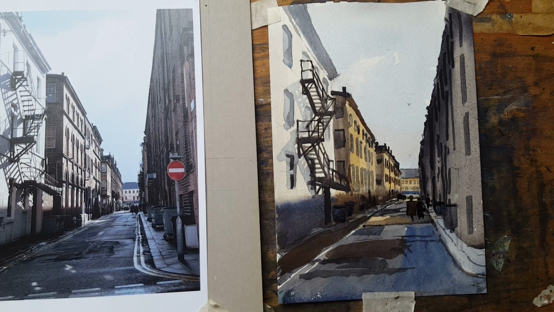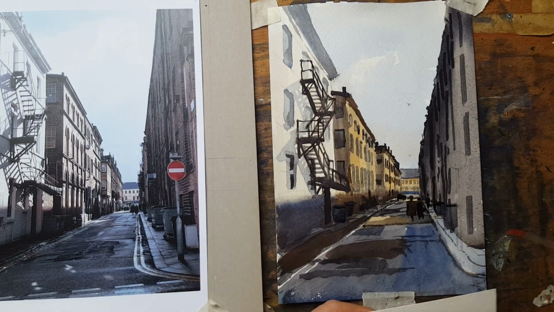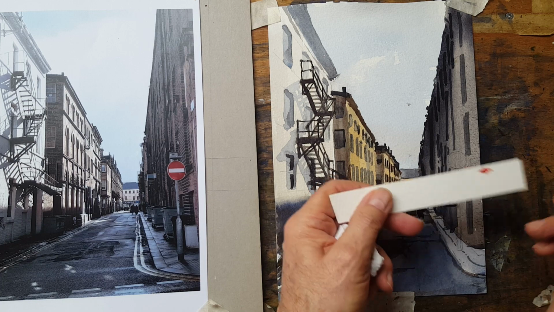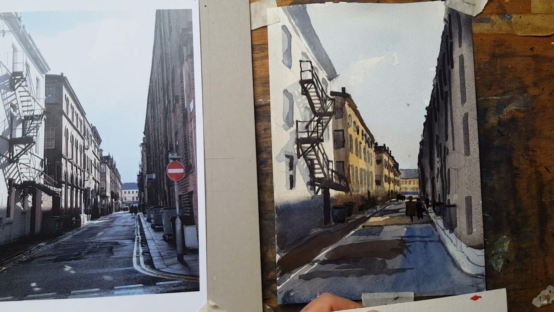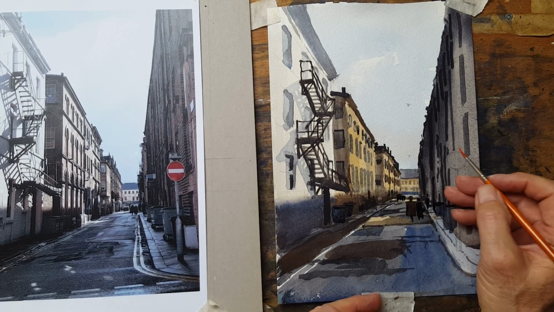To do this stop sign. Just getting some red on my brush. Right.